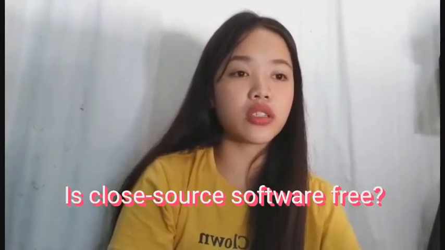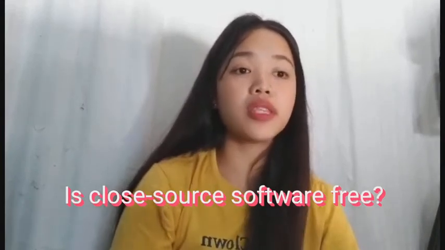Is closed source software free? Open source is often referred to as free of cost software. It can, however, have costs for extras like assistance, additional services, or added functionality. Thus, you may still pay for services with OSS. Closed source software is usually paid software.